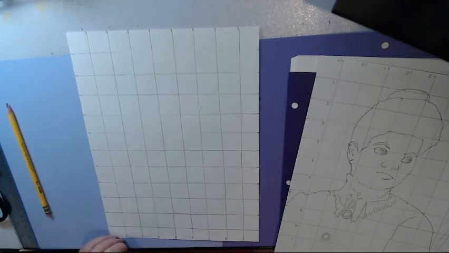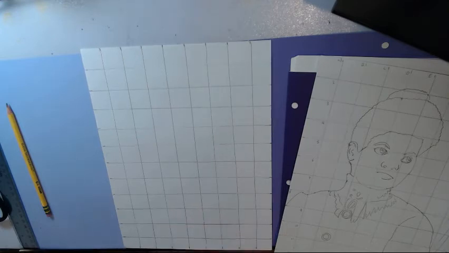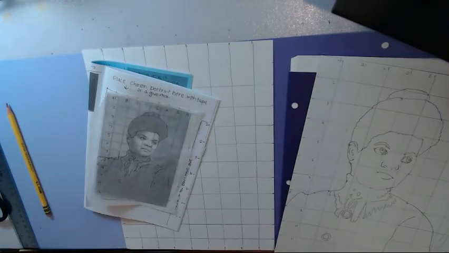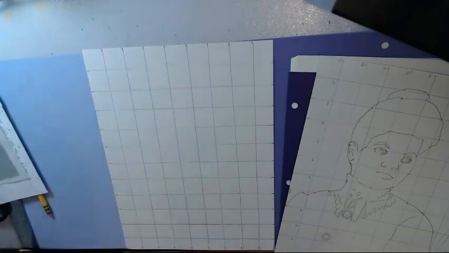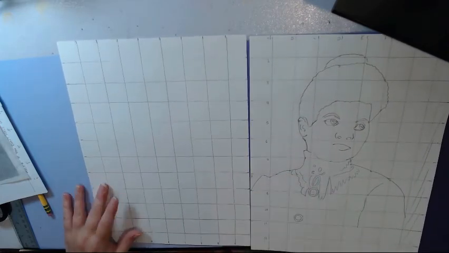And that's how you draw a grid without any ruler. As long as you have your paper here, you should be able to have some sort of measurement there, and you should be able to create a grid just like this one.